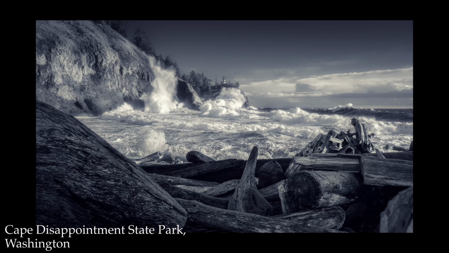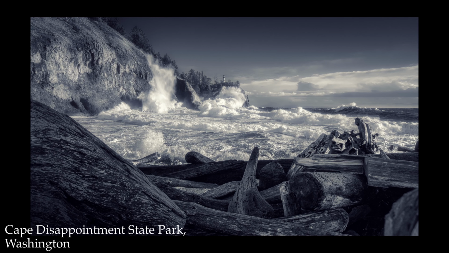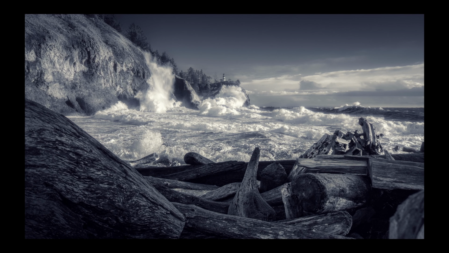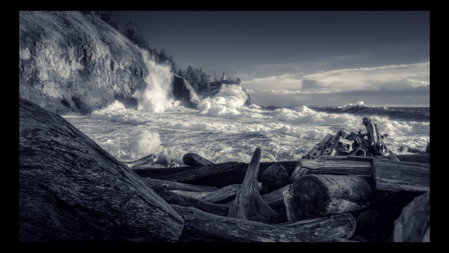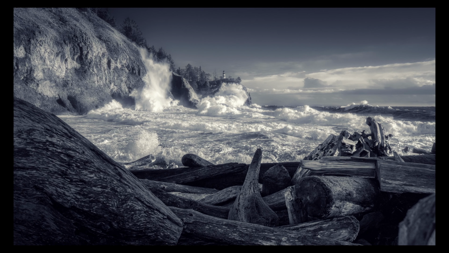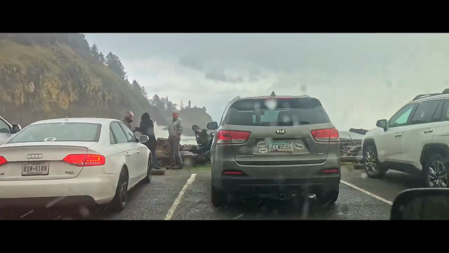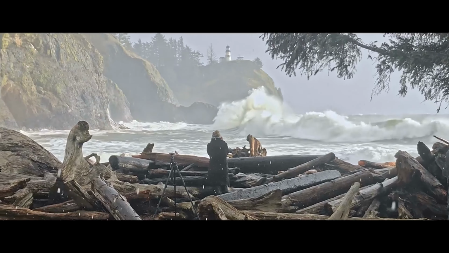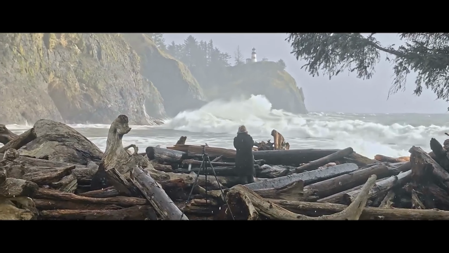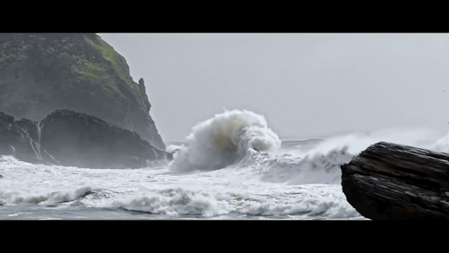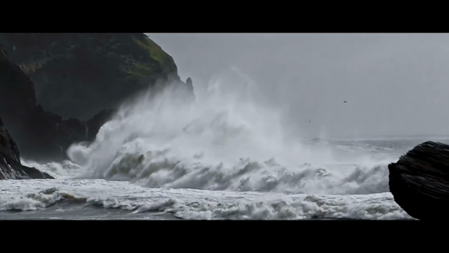Number 10 is, what a place. Cape Disappointment State Park is where this shot was taken. Very famous lighthouse, very famous beach, very famous place for photographers because of the waves. When the storms come in off the Pacific and the tide is right, usually pretty high, those waves crash against those cliffs that you see to the left there. But the magical thing that happens is the energy from the waves turns around and goes back out. And as the waves come in, they crash together and you get these big, gigantic, wonderful waves.